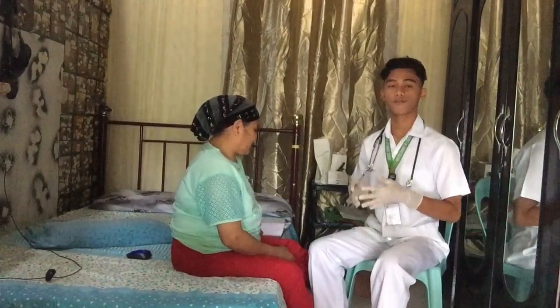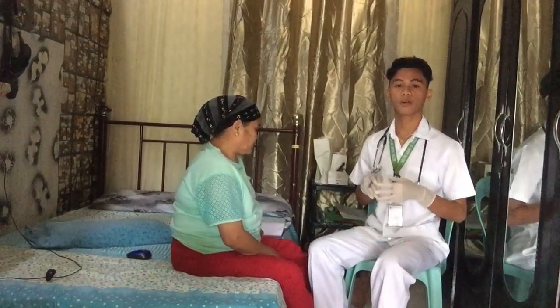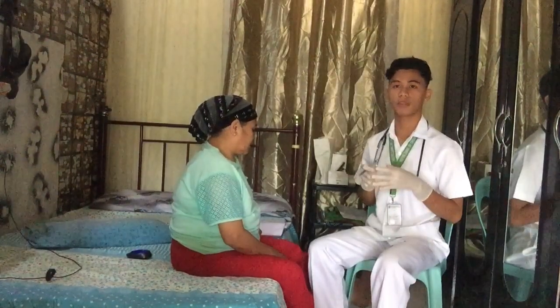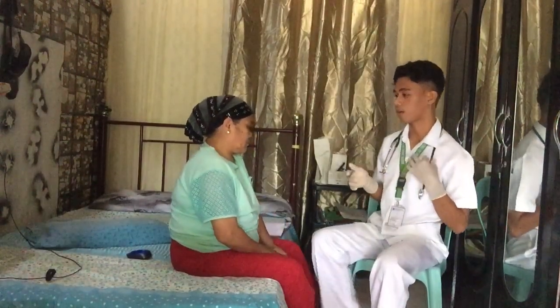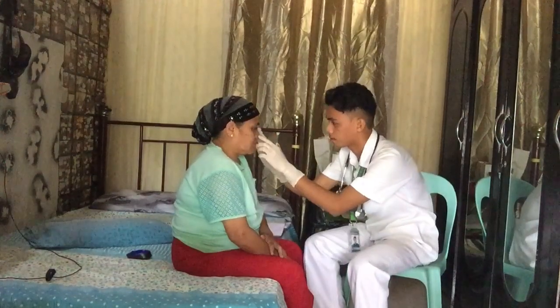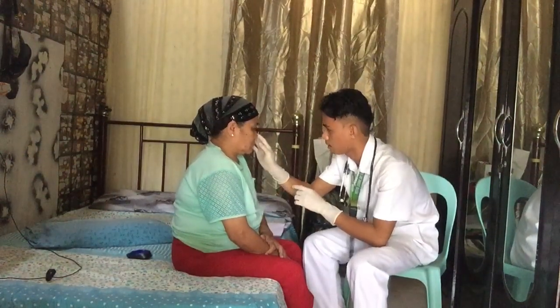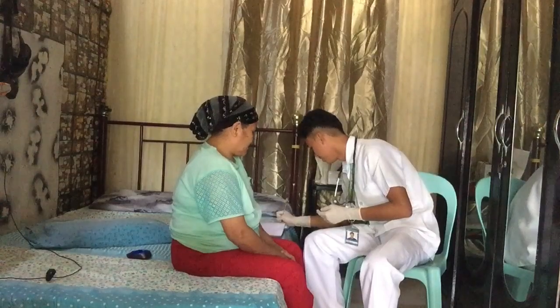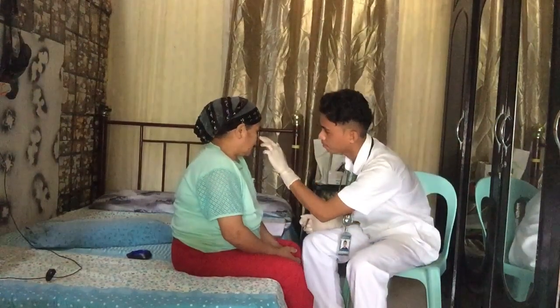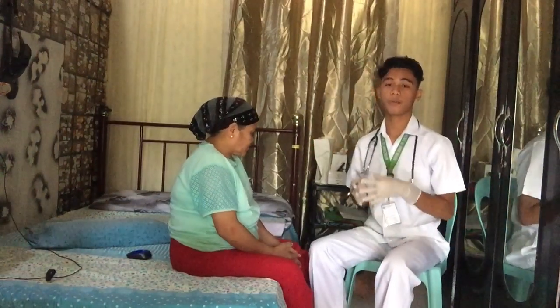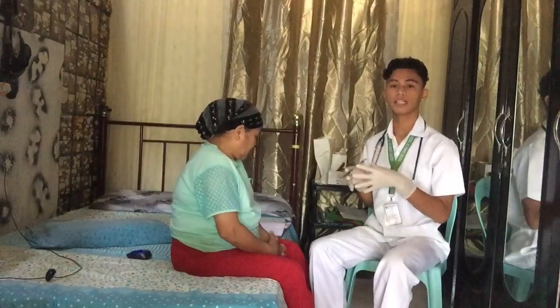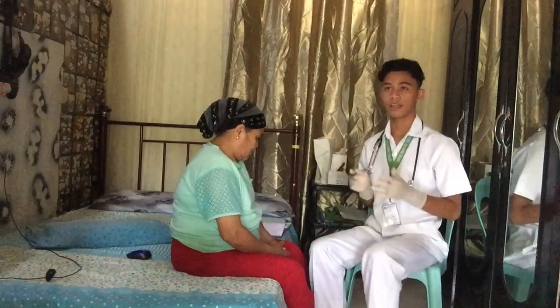Next is assessing the nose. First is the inspection. Inspect the external nose for any deviation in shape, size, or color, flaring, or discharge from the nares. Rationale: symmetric and straight, no discharge or flaring, and uniform in color. Next is the palpation. Palpate the external nose to determine any areas of tenderness, masses, and displacement of bone and cartilage. Rationale: not tender, no lesions.